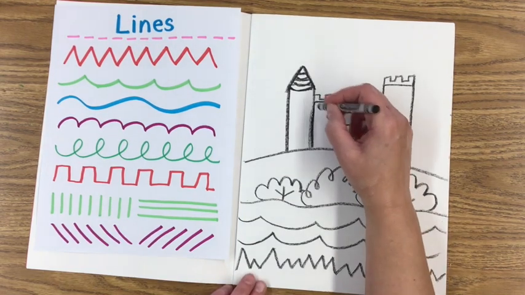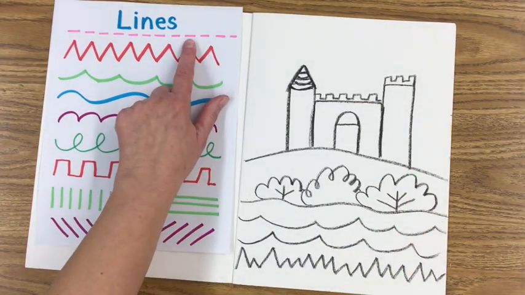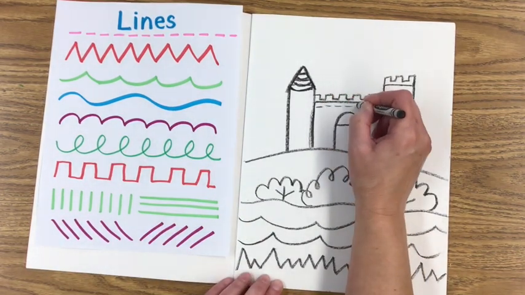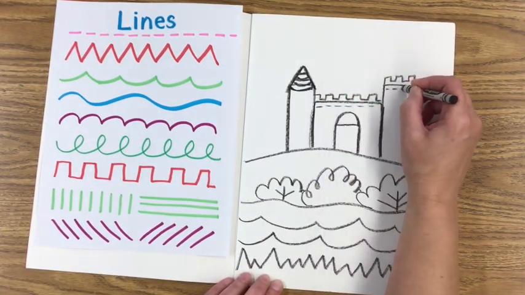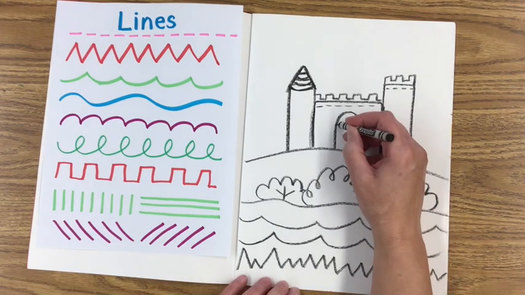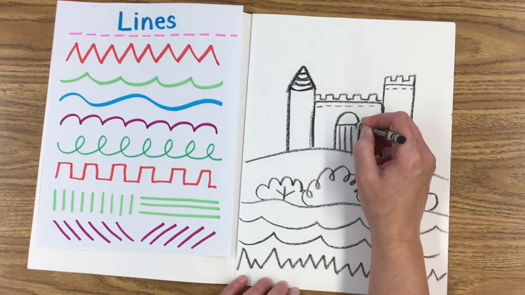And let's make sure we put in some broken lines. I'm going to do some right along the top of my castle. It adds a little bit of texture. And let's add some texture to that door too. I'm going to make it look like a wood door by putting in some vertical lines.